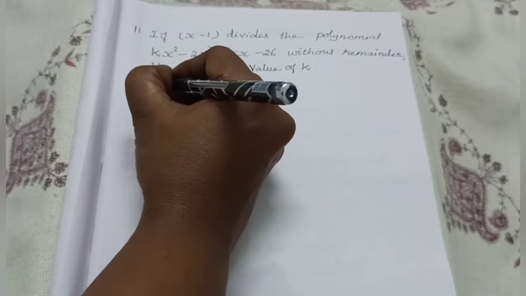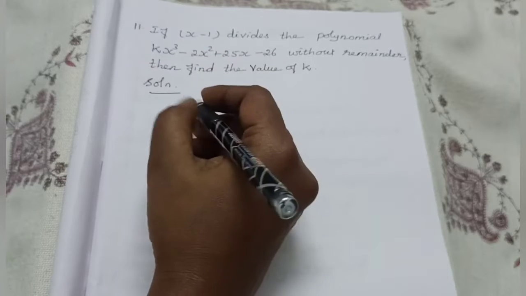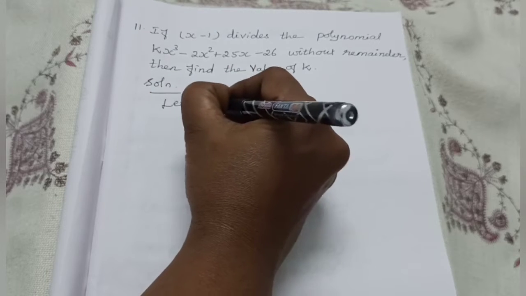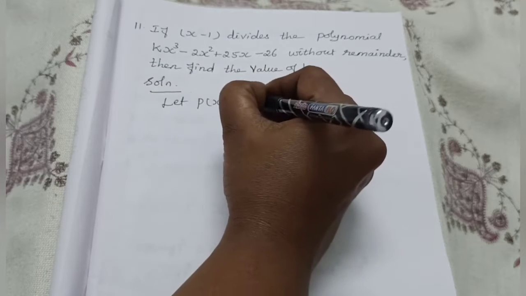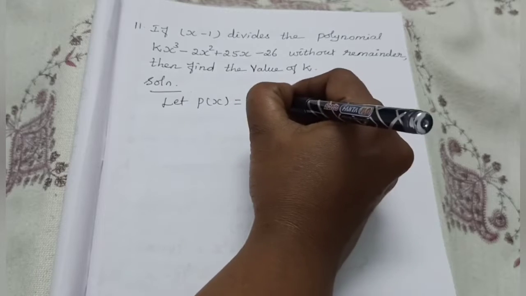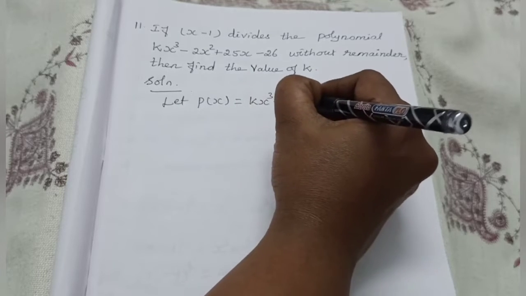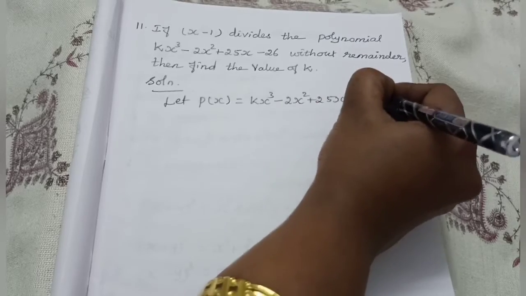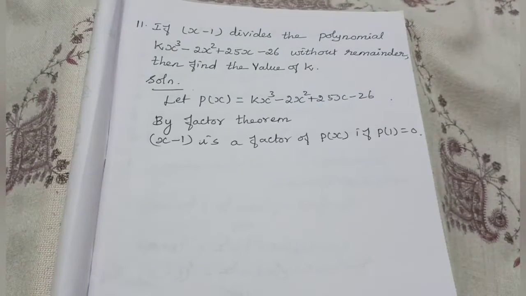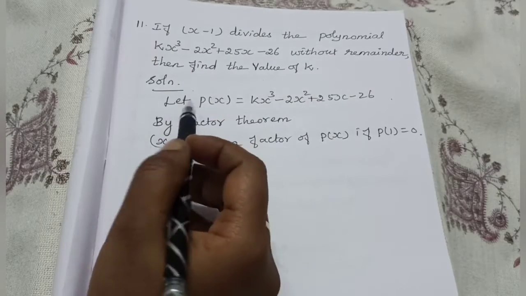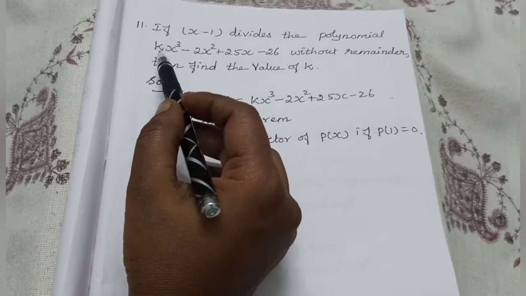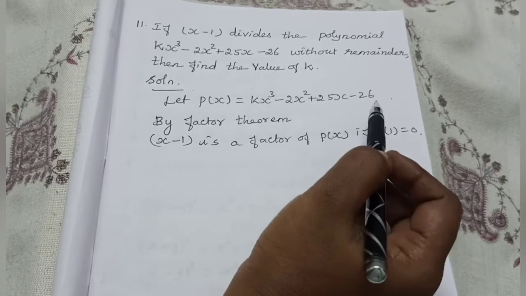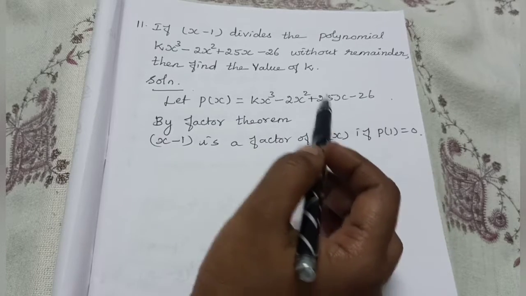Solution. Let p of x is equal to kx cube minus 2x square plus 25x minus 26. Let the given polynomial be kx cube minus 2x square plus 25x minus 26. Here what's the question?